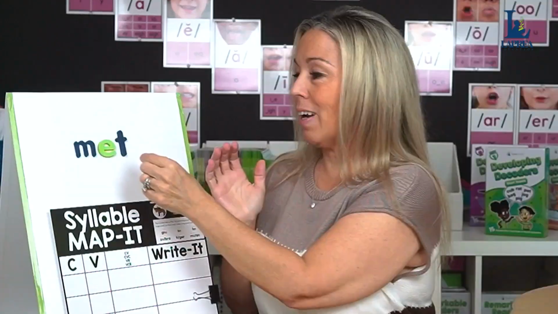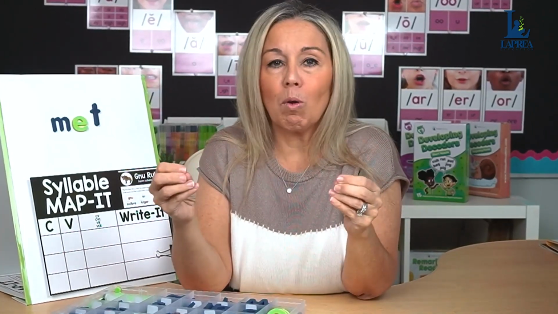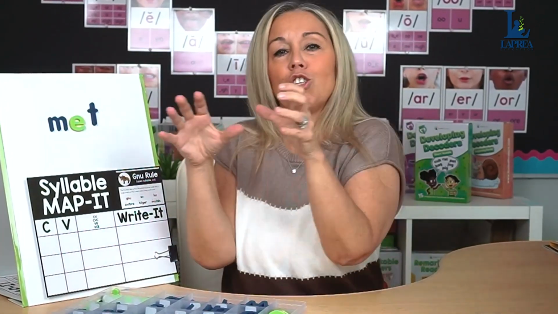So do you see how important it is to really distinguish between syllable types when decoding words? It's so important. This little change makes all the difference. Me to met, long vowel to short vowel. So important understanding the differences between open and closed syllables. And in fact, this quick activity really helps students solidify their understanding of open and closed syllable types. Have students read an open syllable word and then transform it into a closed syllable word. It's such a powerful activity.